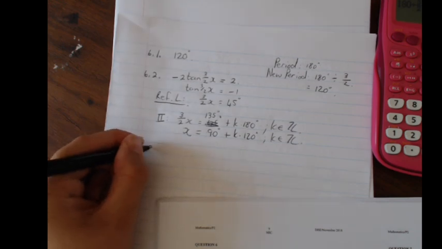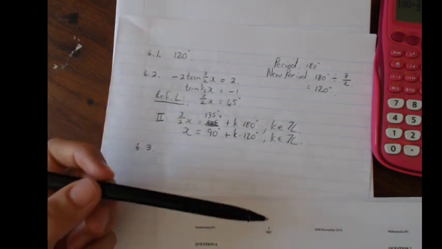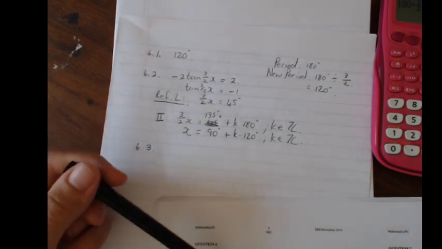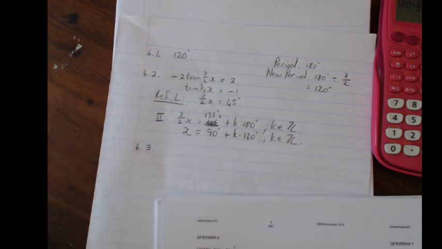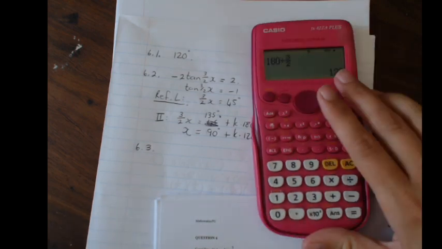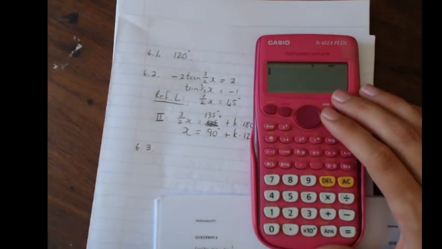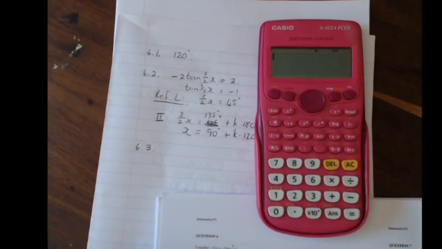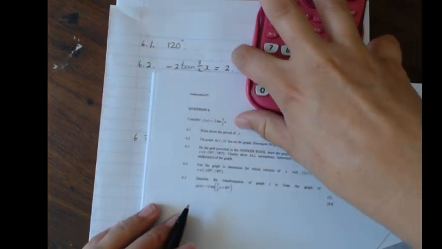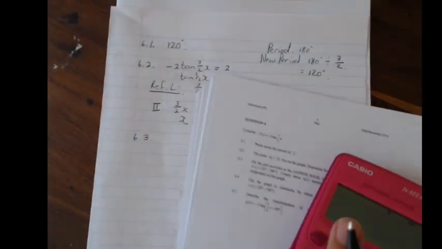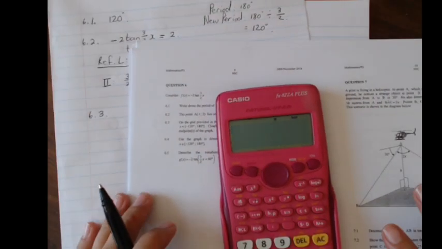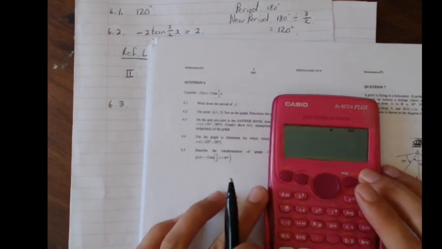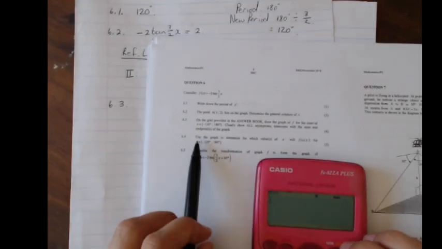6.3 says, on the grid provided, draw the graph of f. Clearly show all asymptotes, intercepts with the axis and endpoints of the graph. And I showed this in a previous video as well. I'm not going to draw the graph, but I'm going to quickly show you how to get the points on your calculator, which I think for most of us is the easiest way to draw a graph.